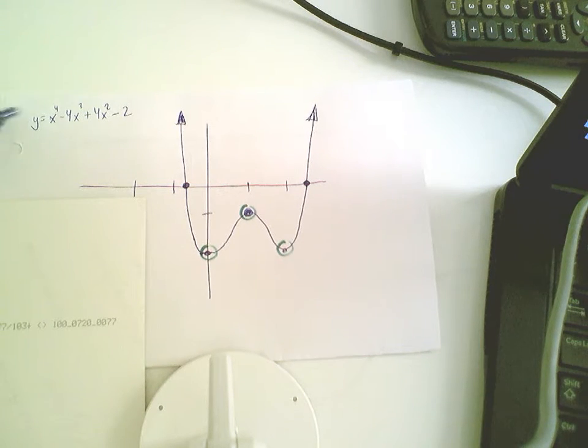You realized, hey, this polynomial, and this is the one we'll work with, y equals x to the fourth minus 4x cubed plus 4x squared minus 2. You realized a couple things automatically. You knew that this had end behavior headed towards infinity in both directions, because it was an even degree function with a positive leading coefficient.